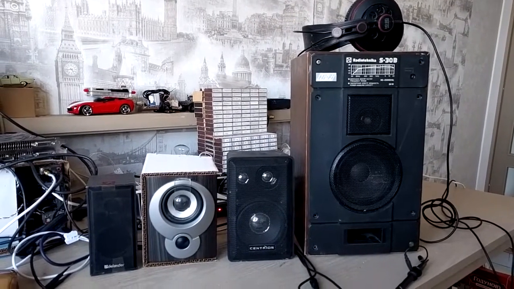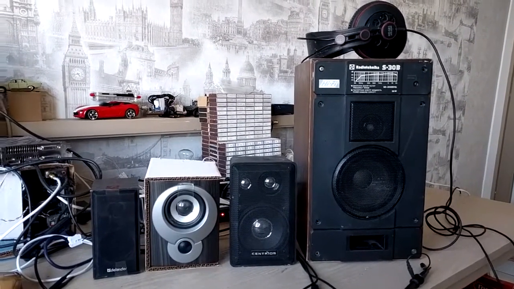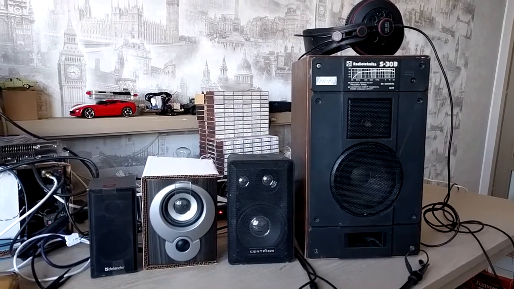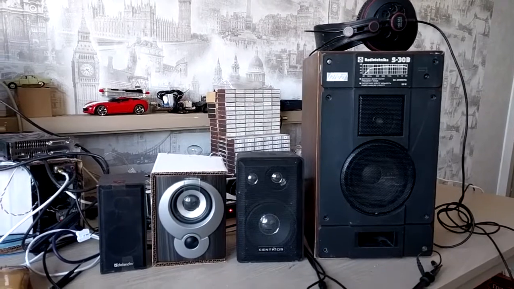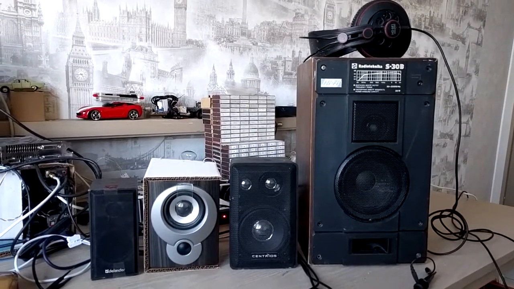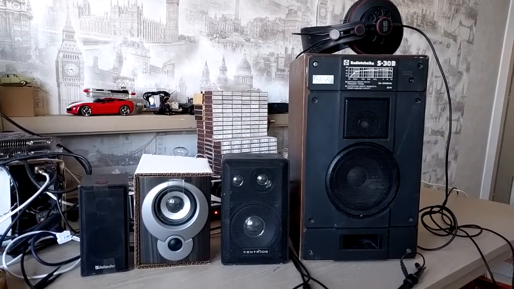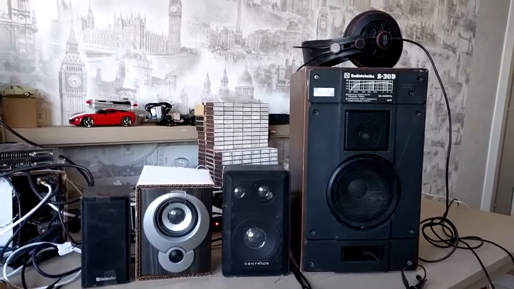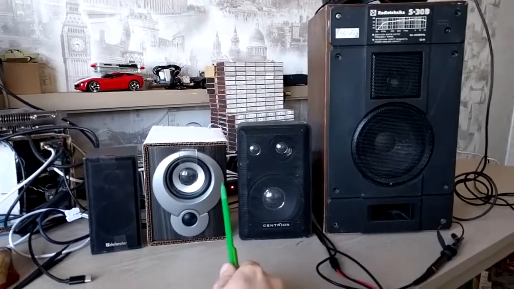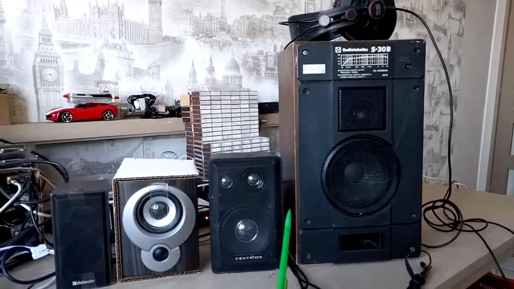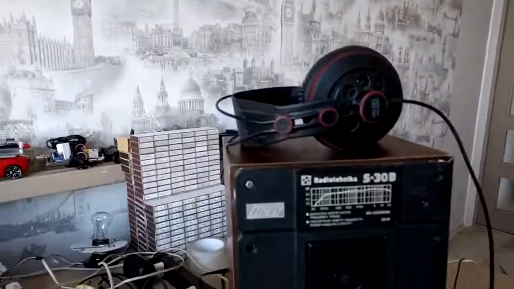Today I will continue my search for the perfect audio. In previous videos I have tested my operational amplifiers and audio amplifiers. I have chosen the best one, and today I'm going to be looking at the acoustic systems. So I have those four types: the cheap one, the expensive one, the old style one, and the headphones.